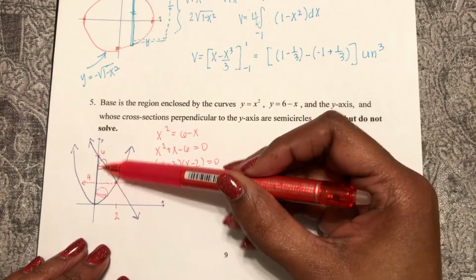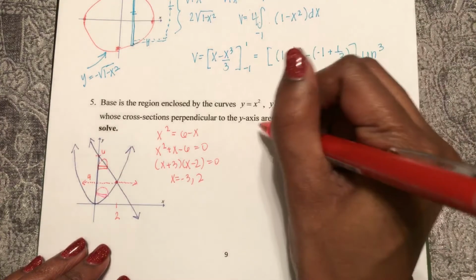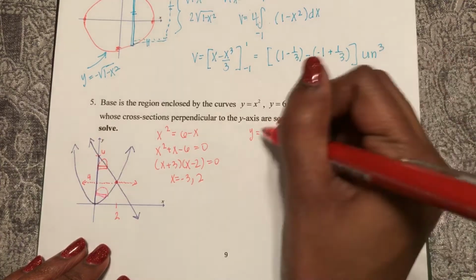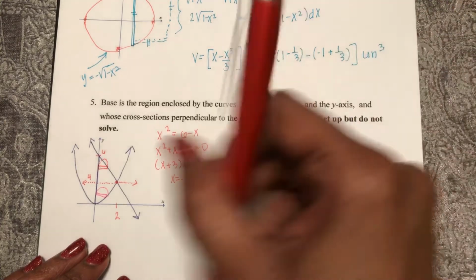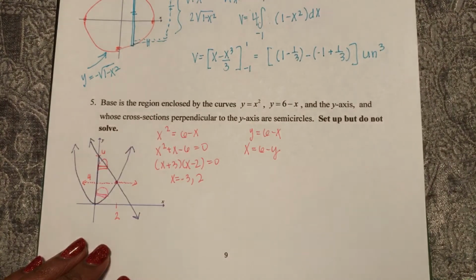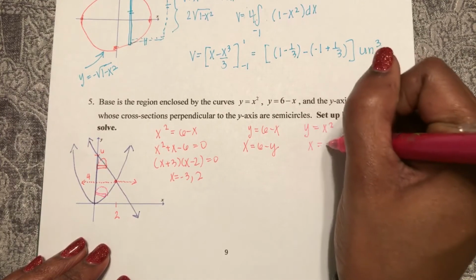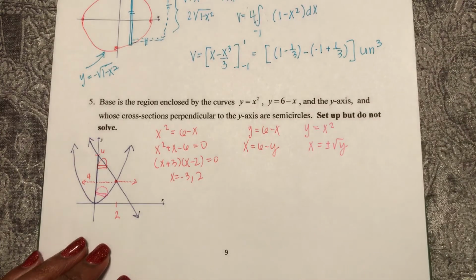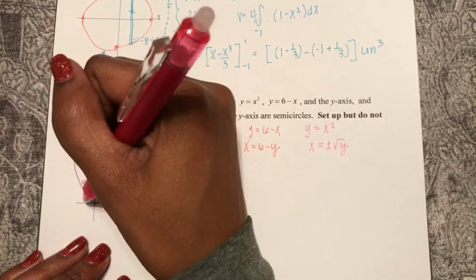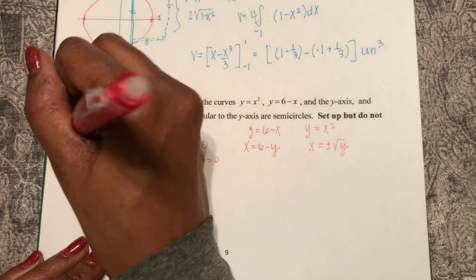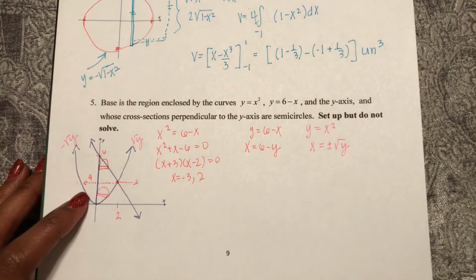So for this top piece, I am using my linear function, which is y equals 6 minus x. So that means x equals 6 minus y. And for this piece, I know that y equals x squared. So x equals plus or minus square root y. Now this side is positive x's, so that's positive square root y. And this side is negative x's, negative square root y. So I'm not even dealing with the negative square root y part.